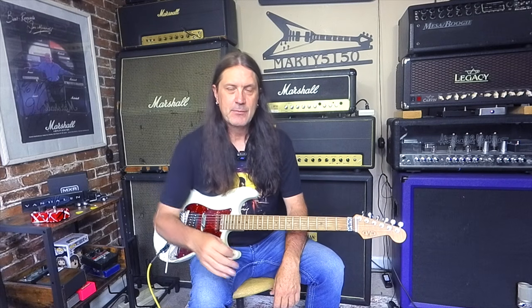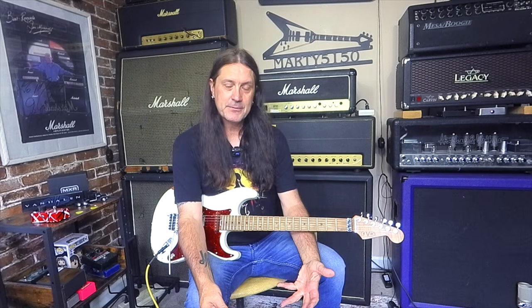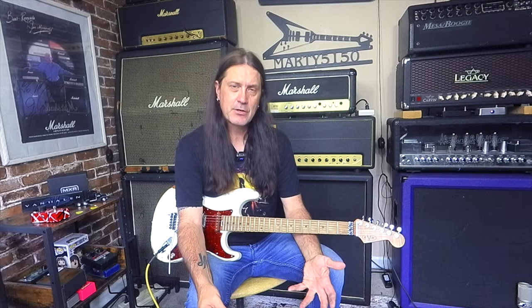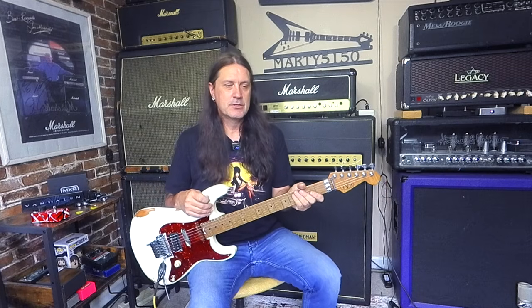It's in standard tuning. We're in the key of G major. I'm going to show you the main lick that's in the verse, which is also the intro lick. I'm going to show you the pre-chorus, the modulation, the chorus, and cover the guitar solo, which is classic Bruce Kulick style guitar solo.